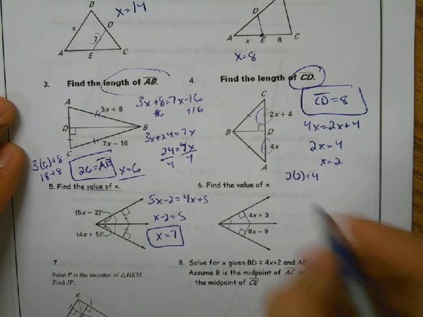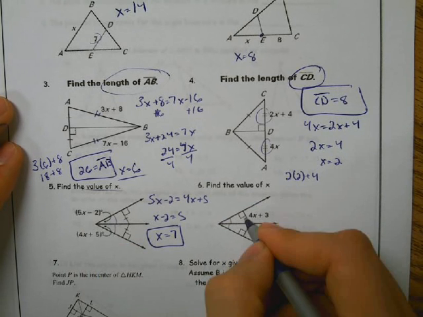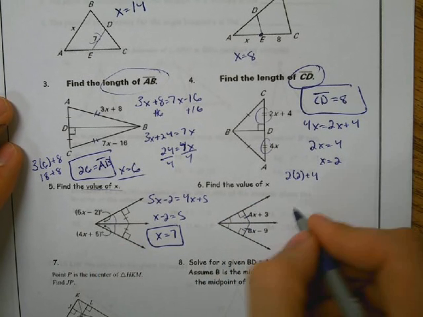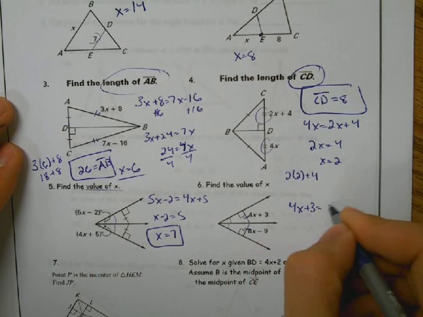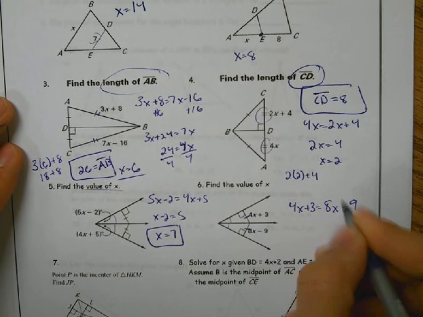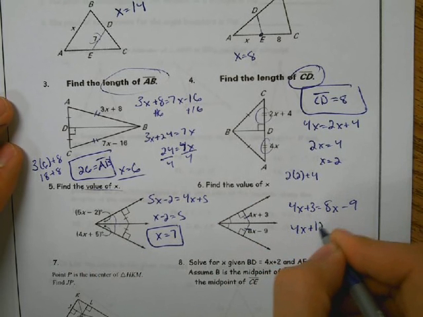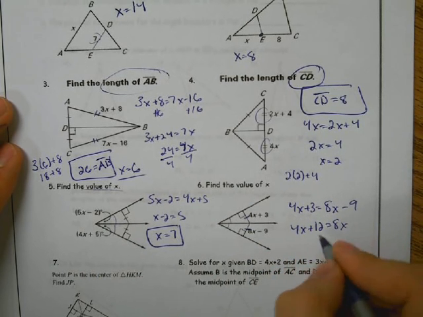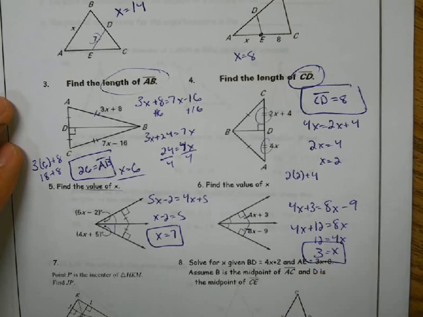All done here. This one, if the angles are the same and you drop down perpendiculars, then the lines will also be. So I've got 4x plus 3 is going to be the same as 8x minus 9. Add the 9 to both sides. 4x plus 12 is equal to 8x. Subtract the 4x from both sides, and I will get 12 is equal to 4x. x will be equal to 3, and that's going to be my answer for this one.